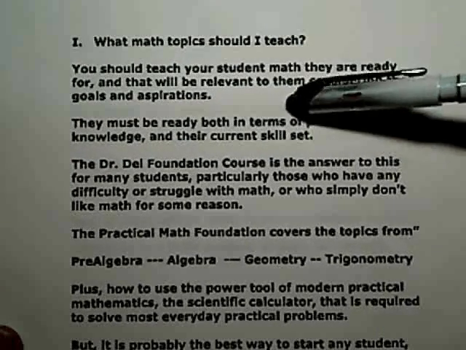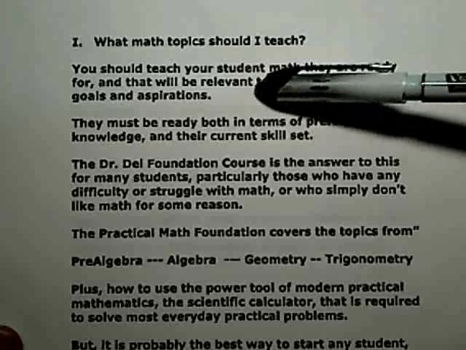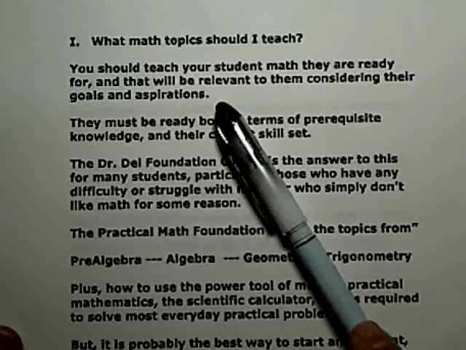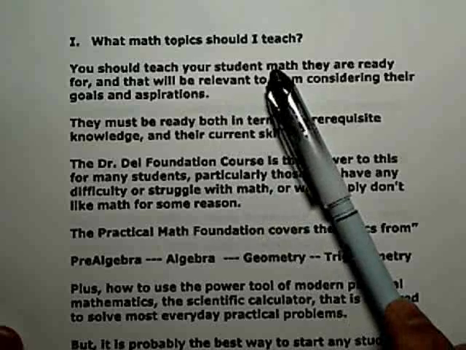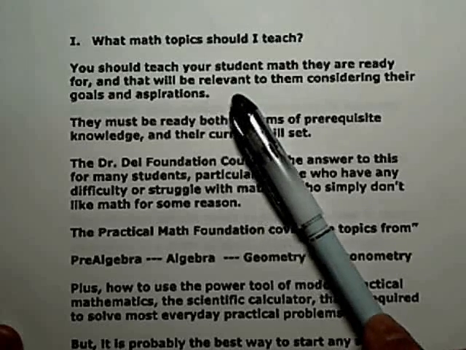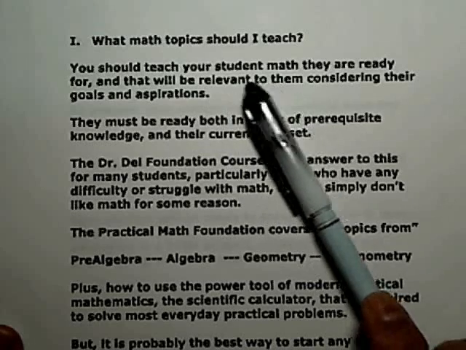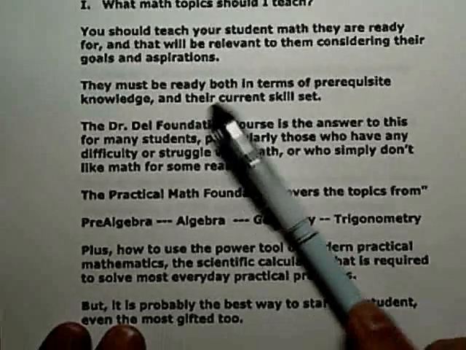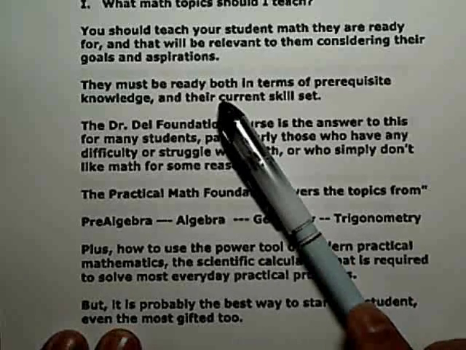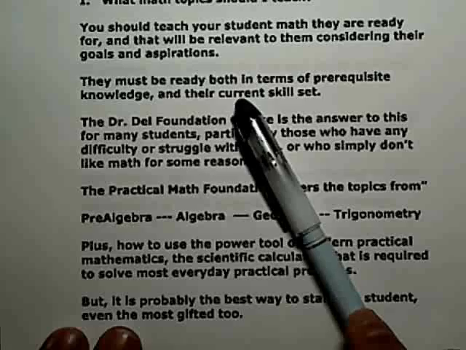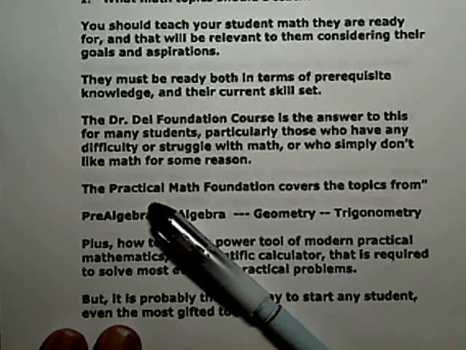Well, first of all, in terms of what math topics that I believe you should teach, is you need to teach your student math that they're ready for, given their prerequisite information and knowledge and skills, but also math that will be relevant to them, particularly when you consider their goals and their aspirations. Now, they certainly have to be ready for the math you're going to teach them with their prerequisite knowledge and their current skill set, and that's very important to consider.